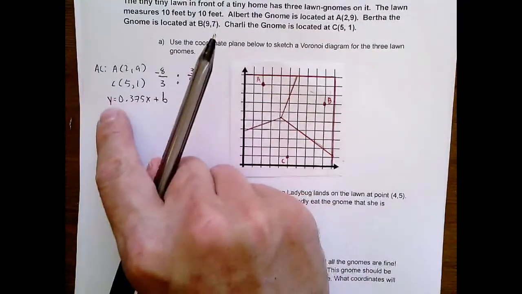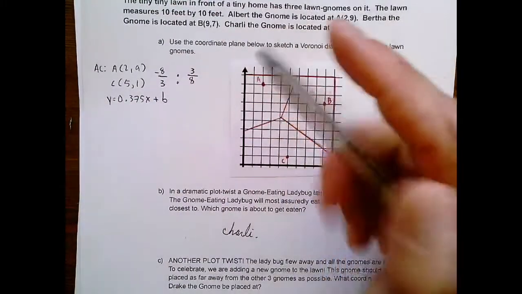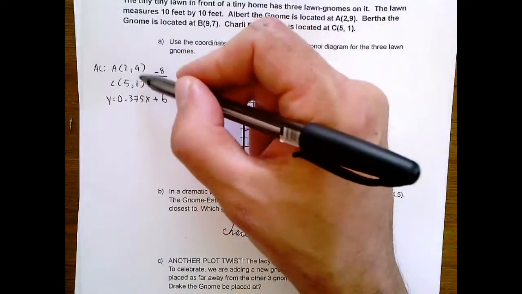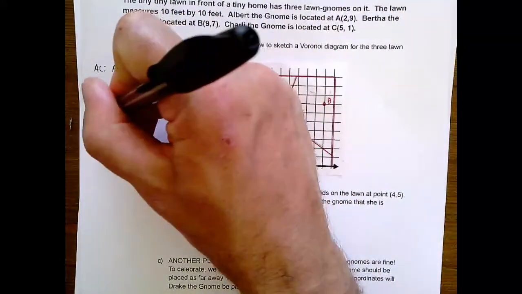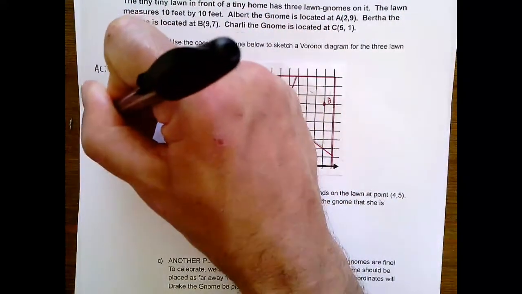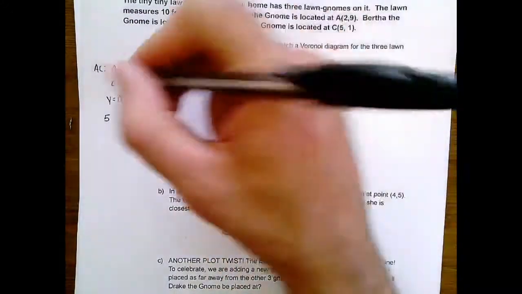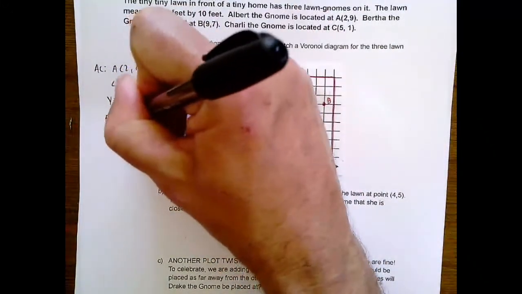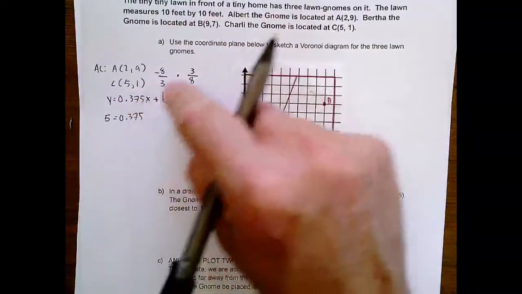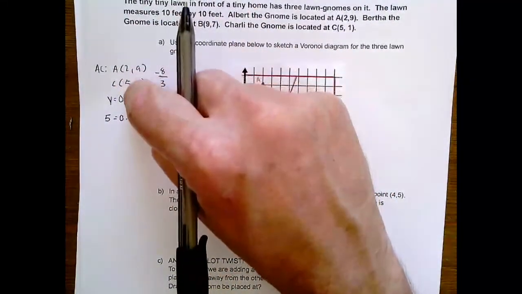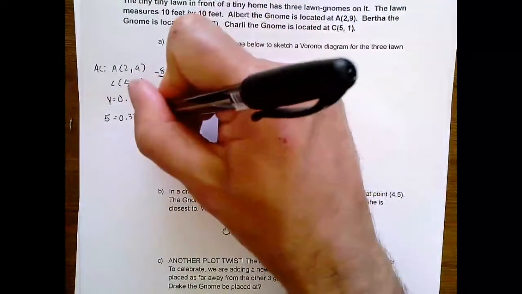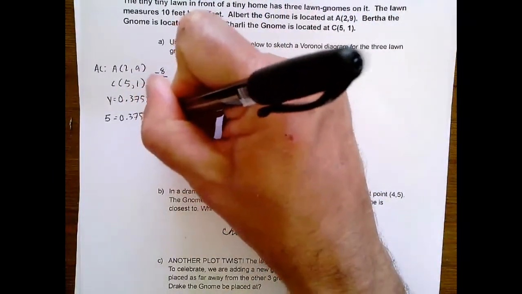So if we start with the y, the midpoint of the y's, well, 9 plus 1 is 10. 10 divided by 2 is 5. So we know the midpoint y is 5, right? 0.375. And okay, let's find the midpoint of the x's. Well, 2 plus 5 is 7, and 7 divided by 2 is 3.5. Okay?